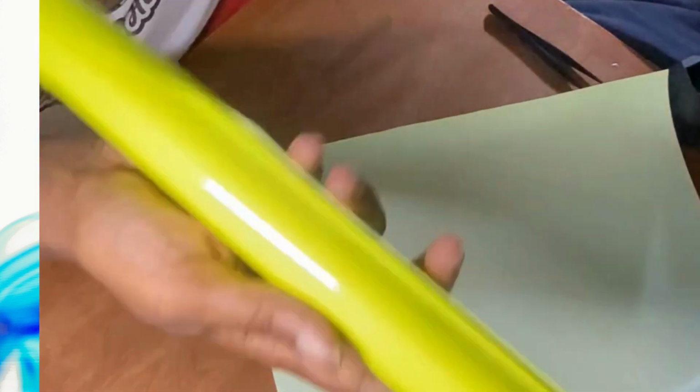Okay, I have our last little piece. Now, the reason why this looks uneven and everything, this is a long roll.